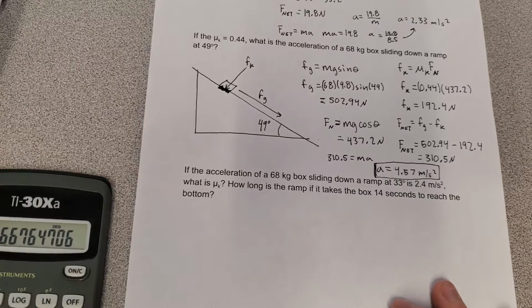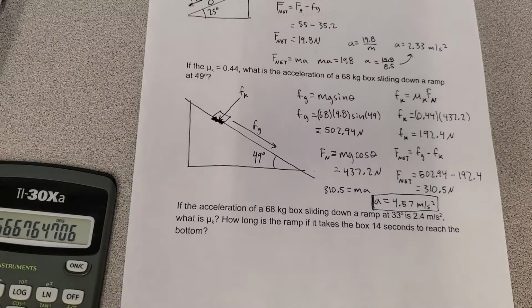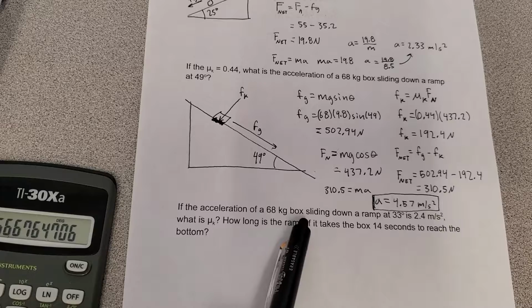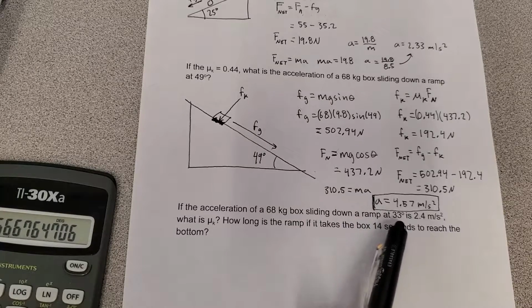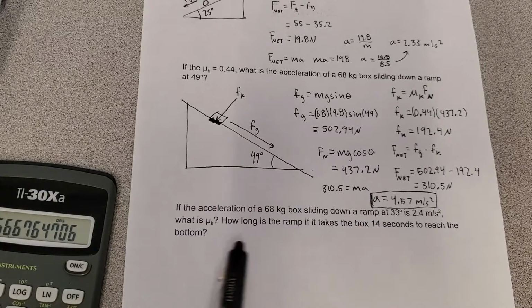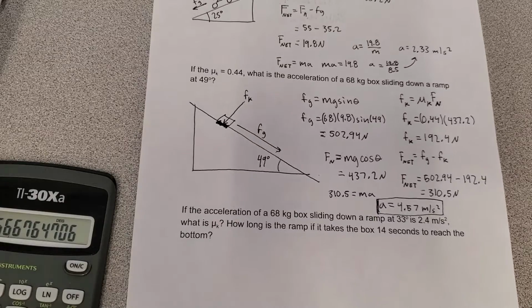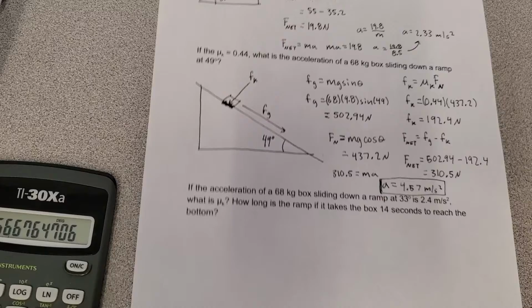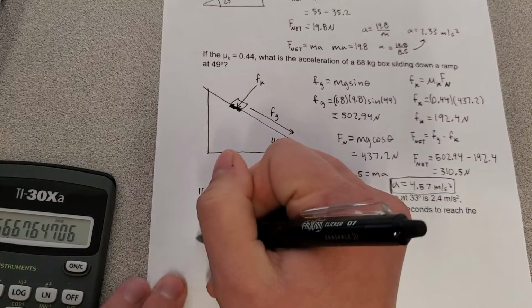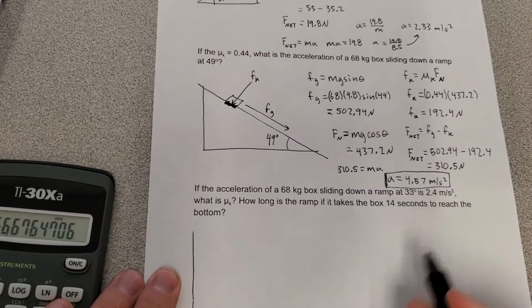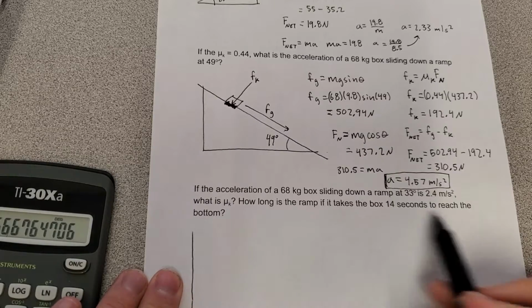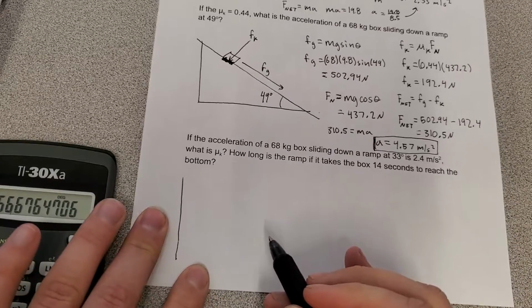Very good. Now, last question. If the acceleration of a 68 kilogram box sliding down the ramp at 33 degrees is 2.4 meters per second squared, what is the mu k? This is pretty much exactly like the ed puzzles we've been giving you, so let's draw this out and see what's going on. You won't have to worry about this last part of the question. Let's focus on the first part first.